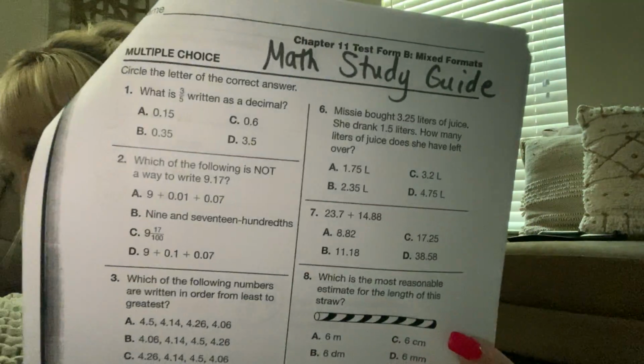All right, so let's start with number one. Go ahead and get out your math study guide. You guys can pause this video at any time. It looks like this, math study guide for decimals. All right, let's do number one together.